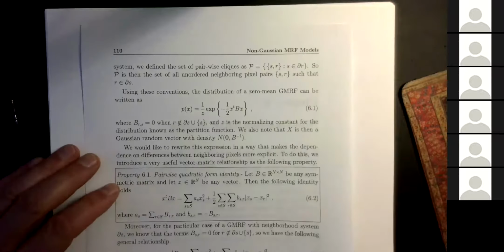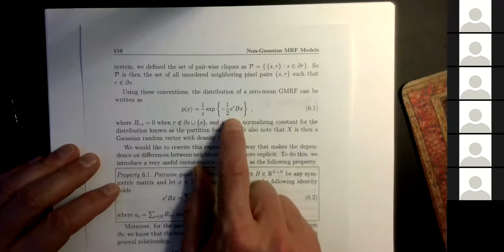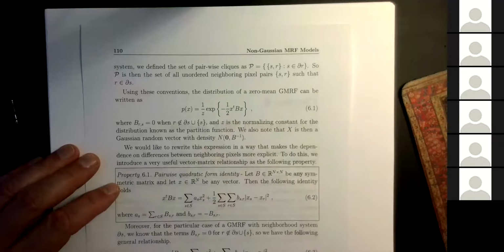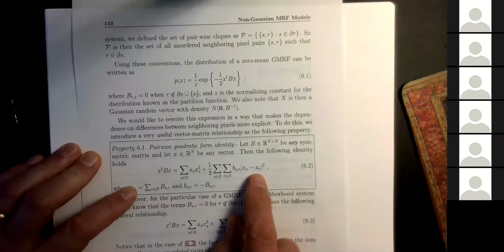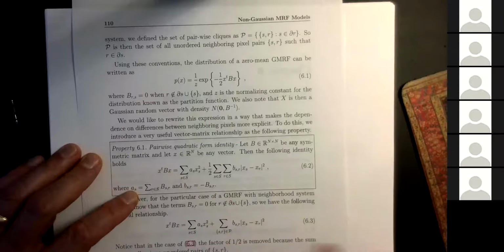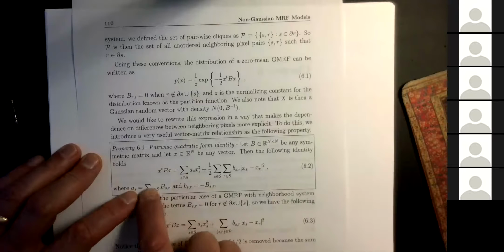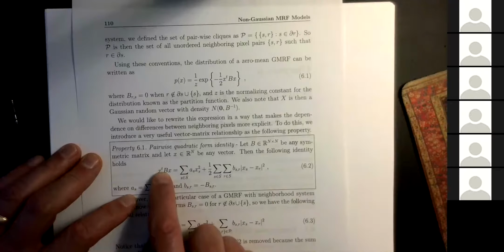all right, so how does this work? One of the most important things, in my opinion, this is the quadratic, this is a Gaussian distribution over here. One of the things that is key to understanding the non-quadratic case is this identity right here, which is really a cool little identity. B here is a matrix. This is the precision matrix.